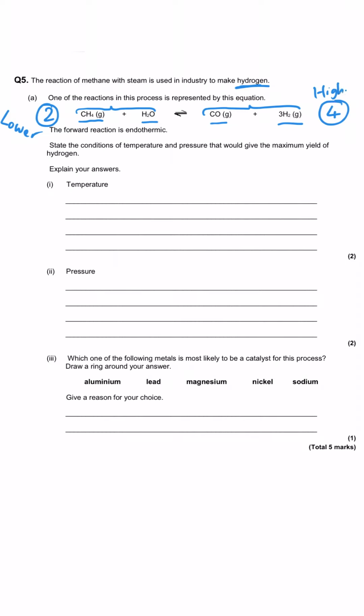is the higher pressure. And then we're also told that the forwards reaction is endothermic, which means the backwards reaction is exothermic. And our command is to state the conditions of temperature and pressure that would give the maximum yield of hydrogen. So we are wanting the equilibrium to shift to the right-hand side because that will give us the maximum yield of hydrogen, which is on the right. Now, when you approach a question like this, where you don't know what the conditions are, I suggest you think about it like this. First of all, we know that we want it to go right because that's where we'll get the maximum yield.